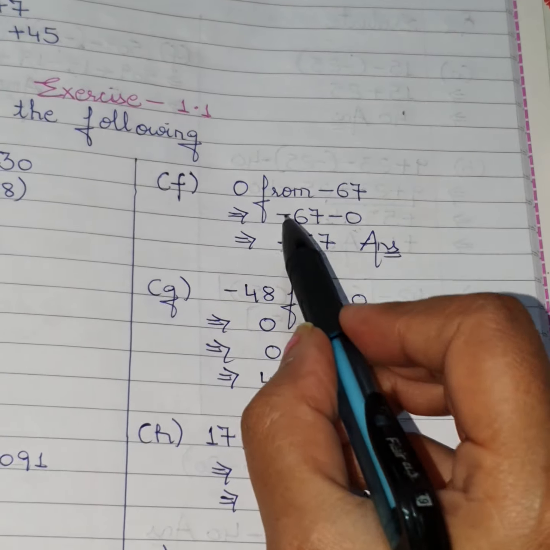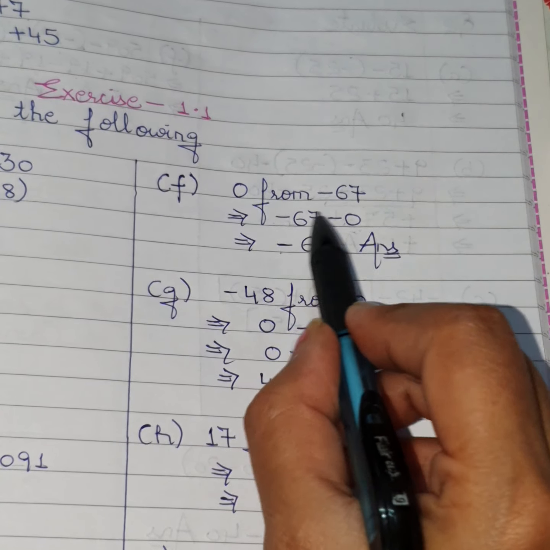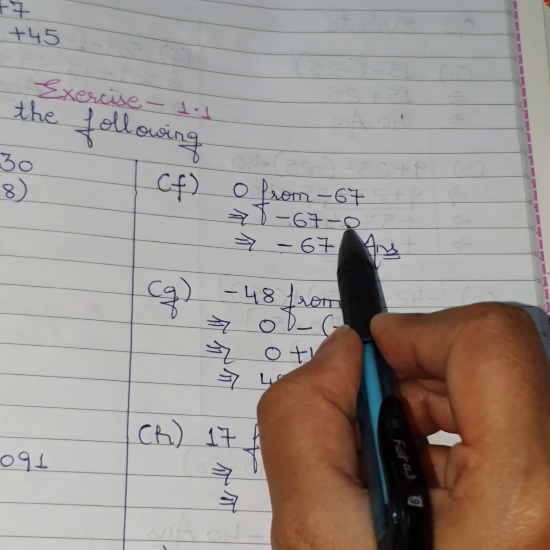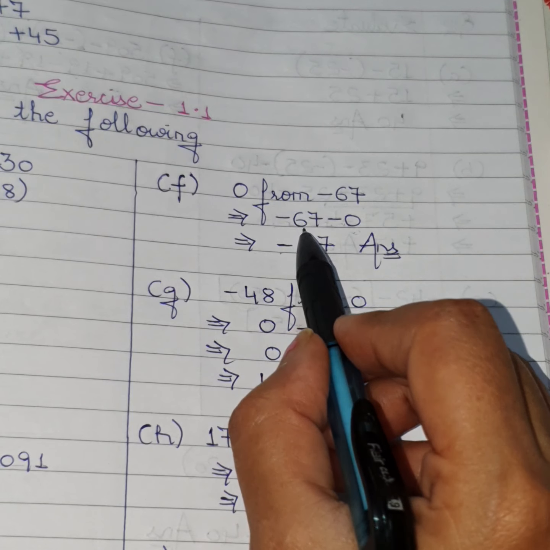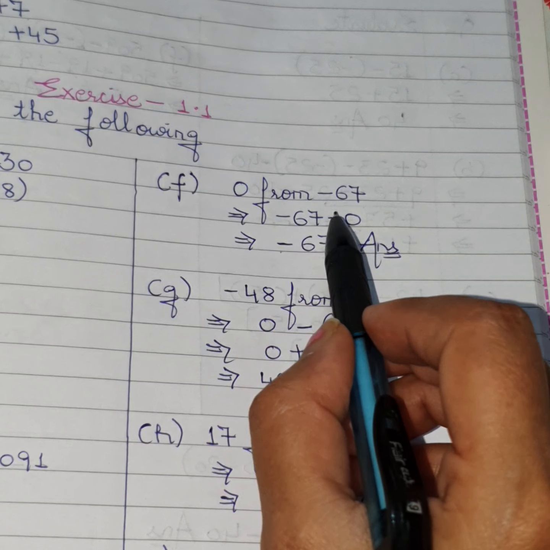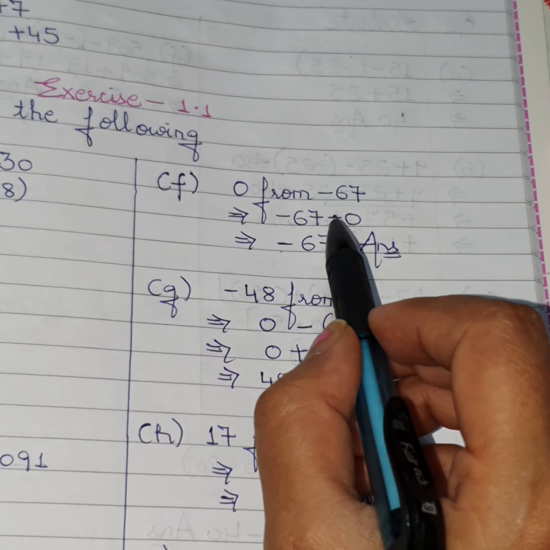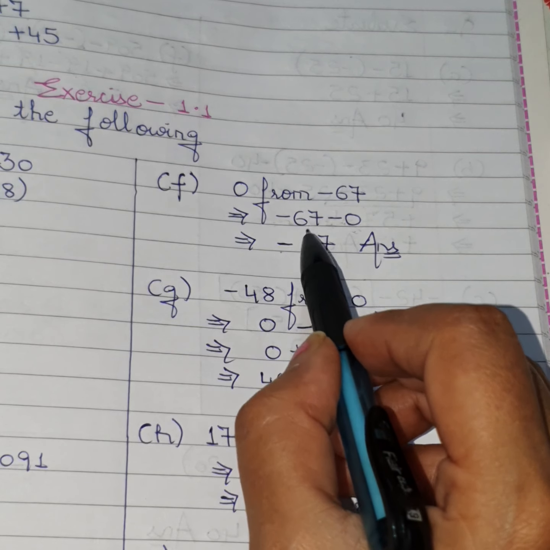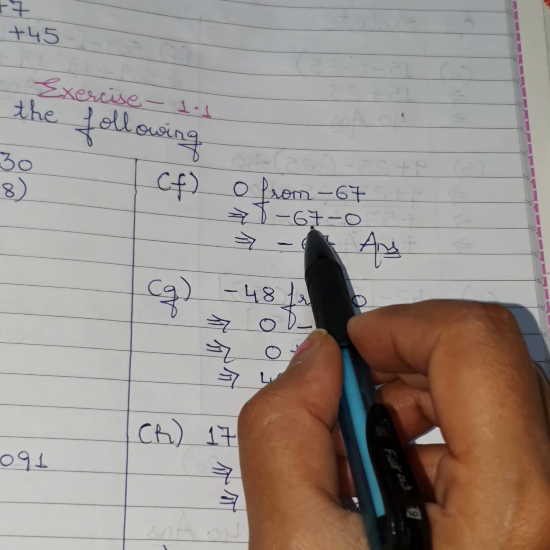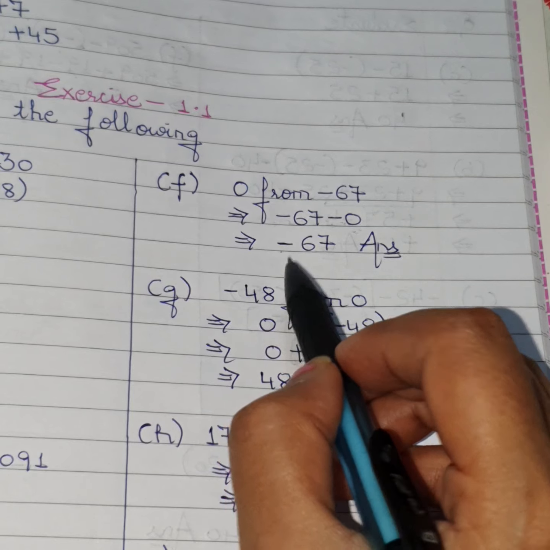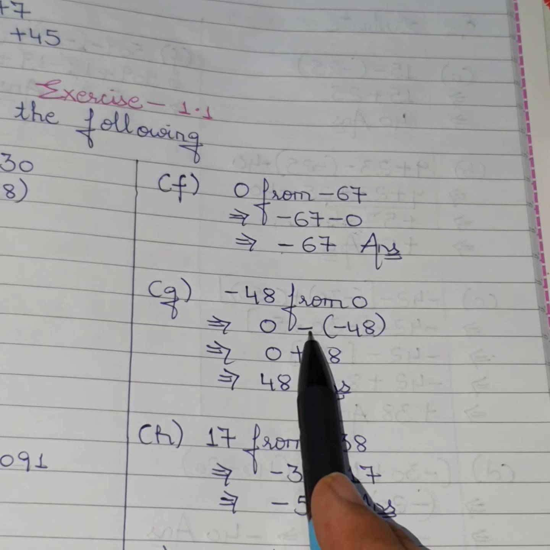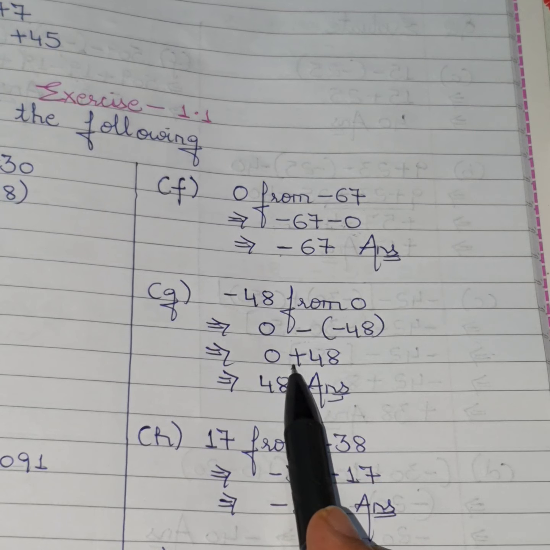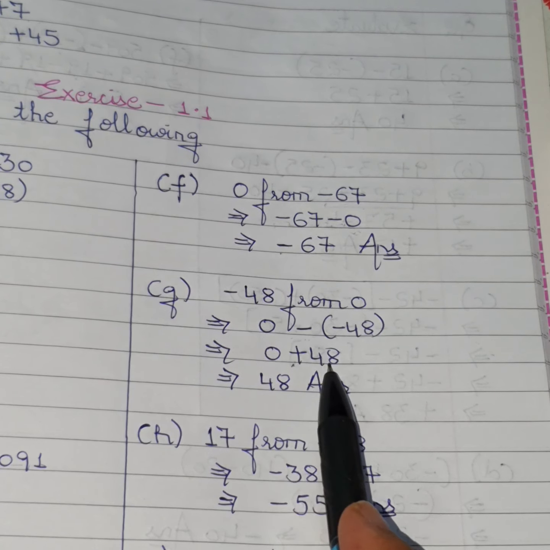If it is like this, minus 67 minus 0, it is minus minus, different integers, and the sign is minus only, but one minus sign is not outside the bracket and one is not inside the bracket. So that's why it will become plus, but the sign remains minus. But here the rule is one minus sign outside the bracket and one inside the bracket, so it directly becomes plus. Okay, so plus 48.